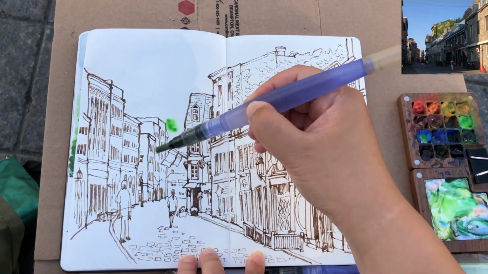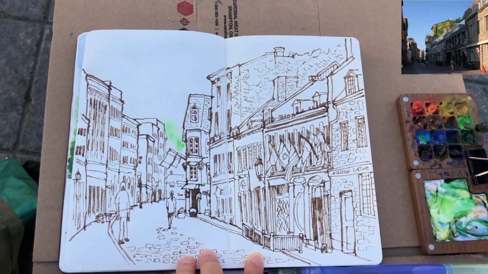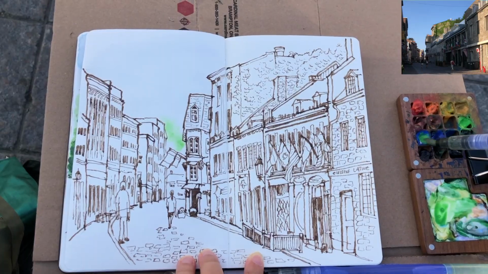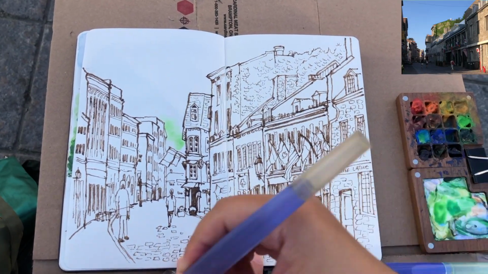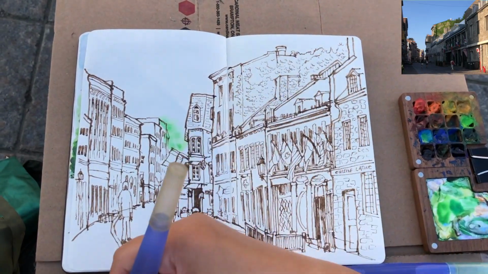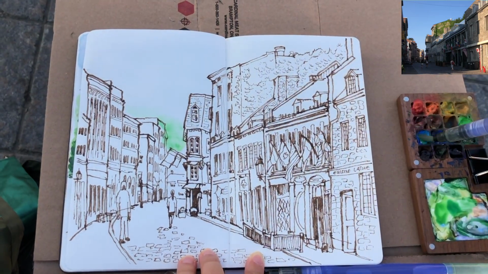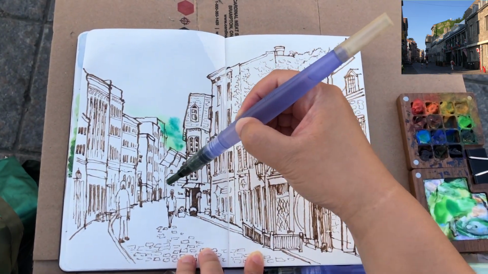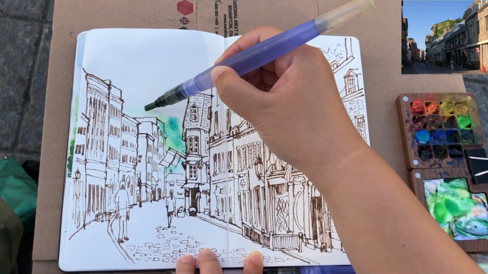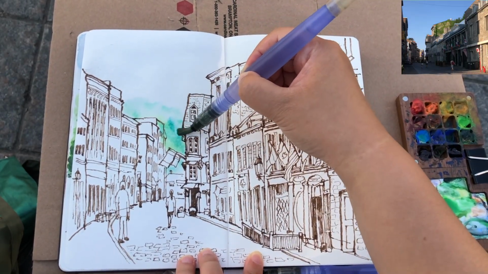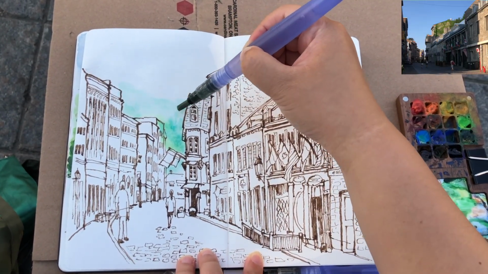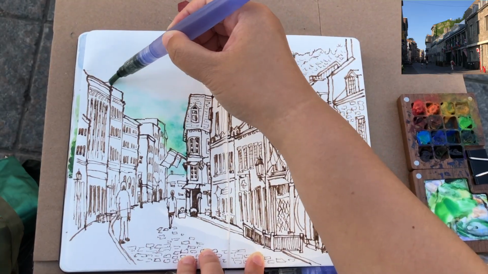And I'm mixing spring green with manganese blue. The very bottom of the sky is looking a little greenish early in the morning. And towards the middle is like turquoise blue. And I'm going to continue to drag the color upwards.